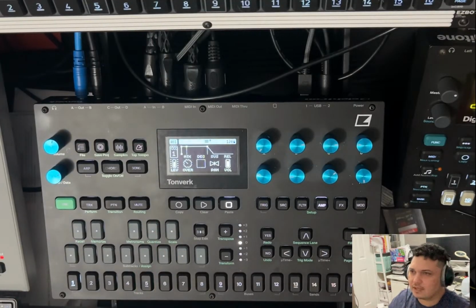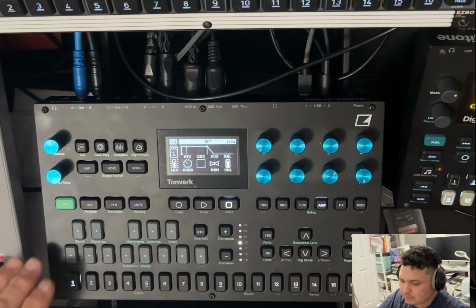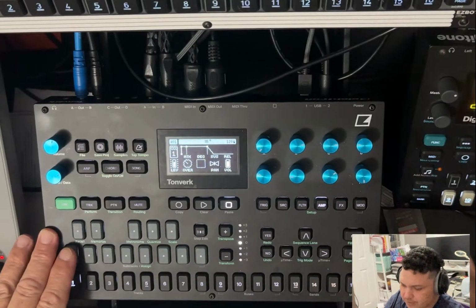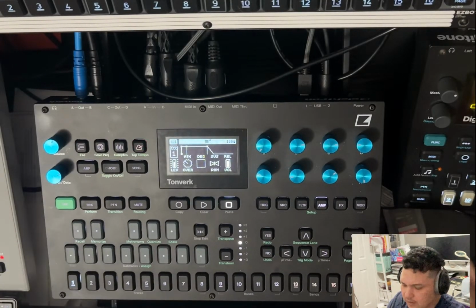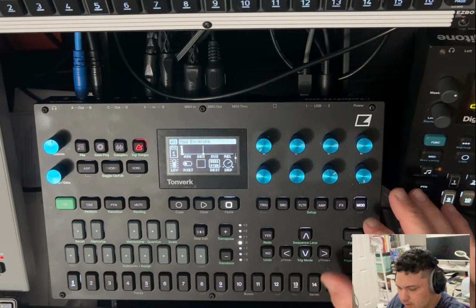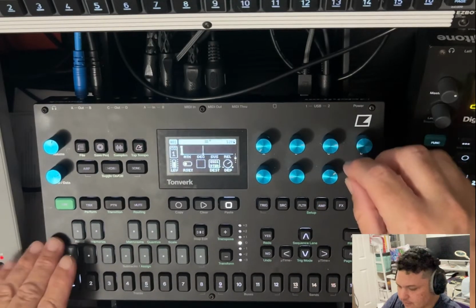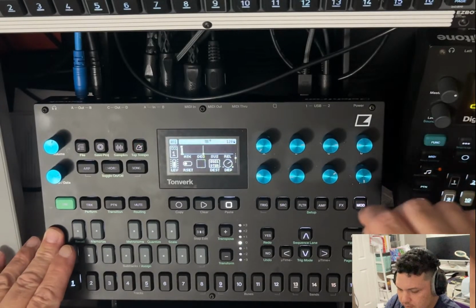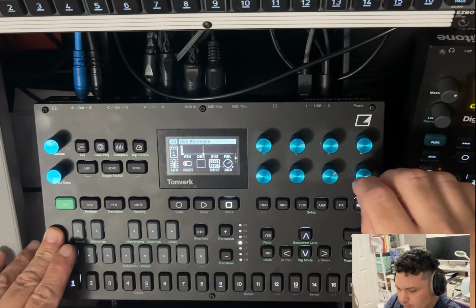The Tonverk has been having wavetables for like 3 months now. They added it, and it's actually a very positive thing for this machine. So now you can put it to taste, probably the depth of the mod envelope.